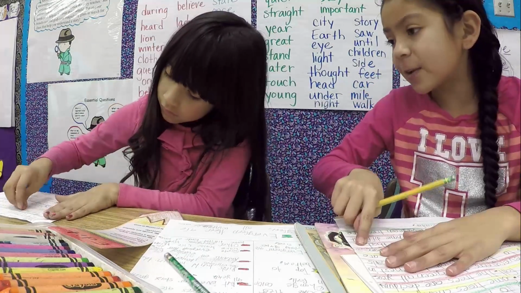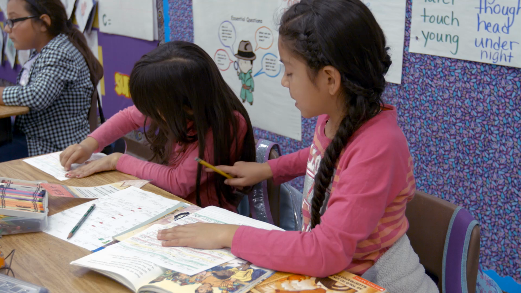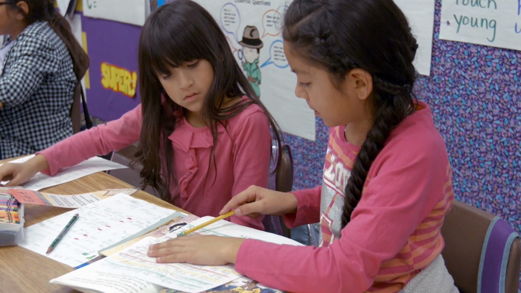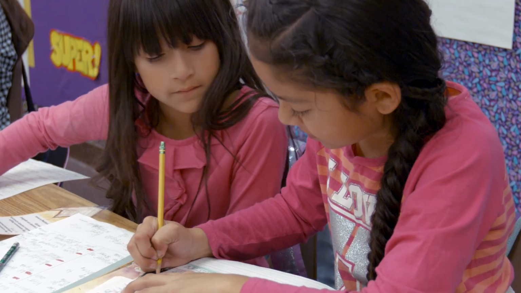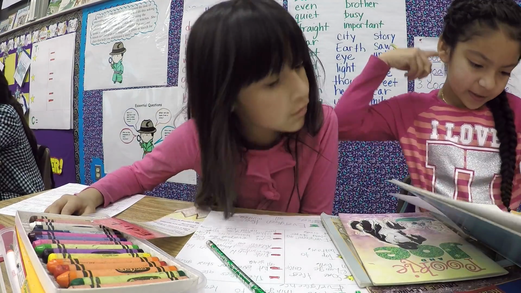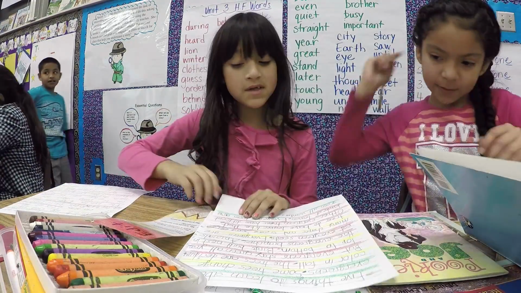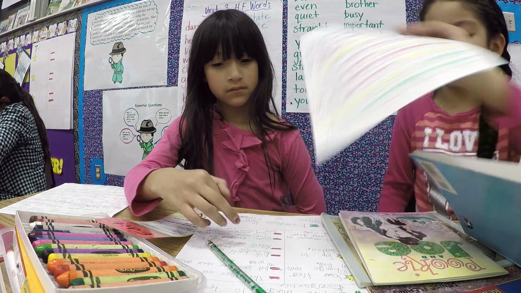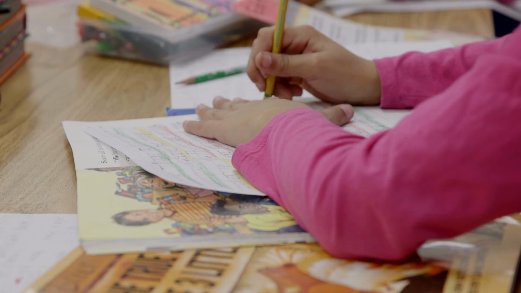Was it evergreen or evergreens? Right here. Evergreen. No, evergreen. No, because it doesn't make sense. Some evergreen trees. So some evergreens.